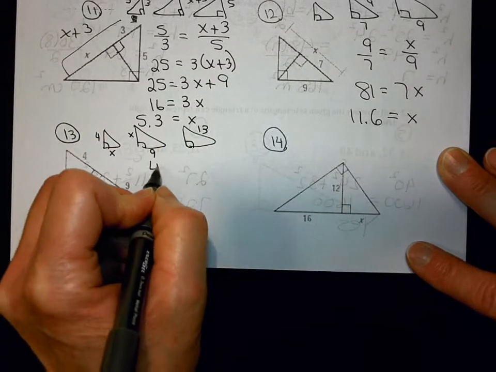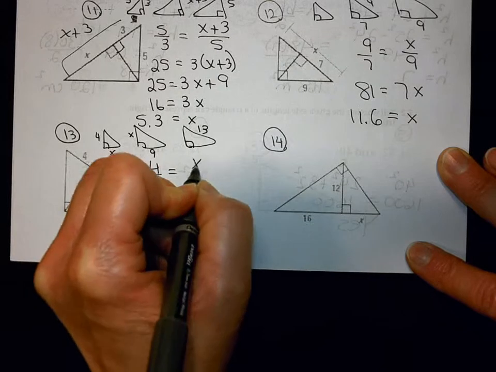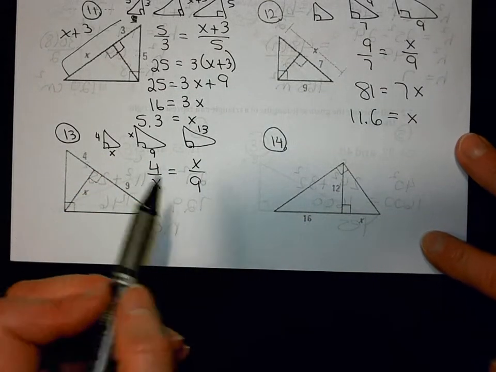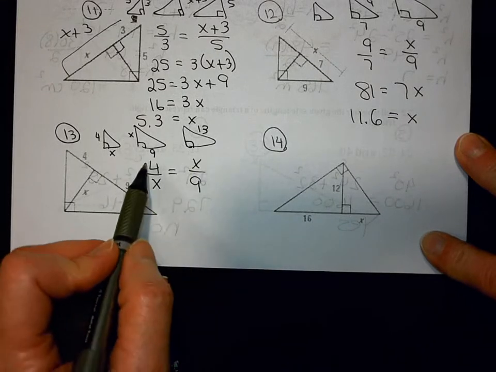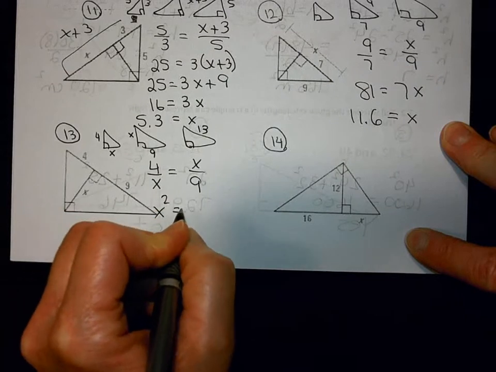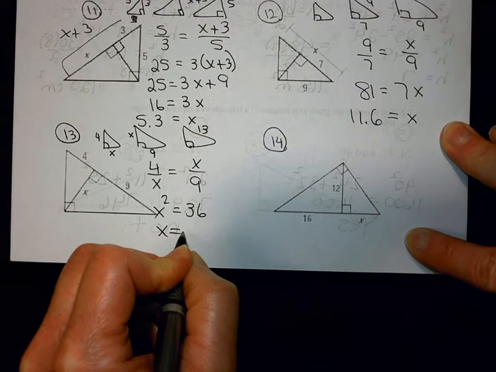So we're going to do 4 over x is x over 9. If you're doing the word problems, it's altitude to altitude and part of the hypotenuse to the other part of the hypotenuse. So x squared is 36, so x is 6.